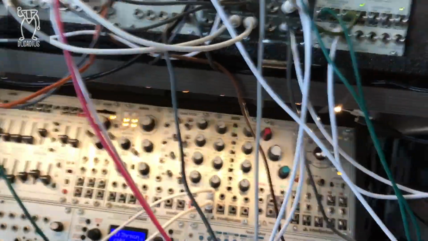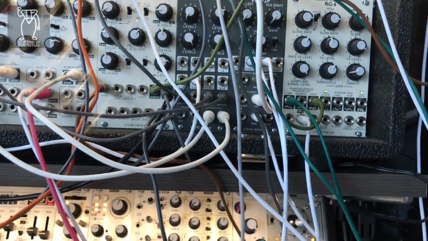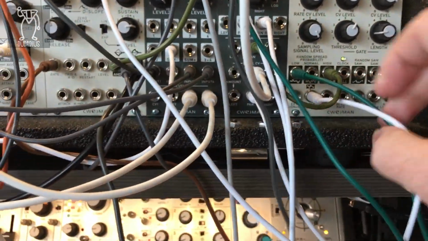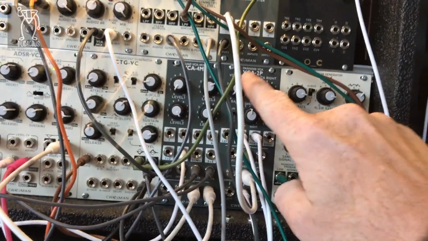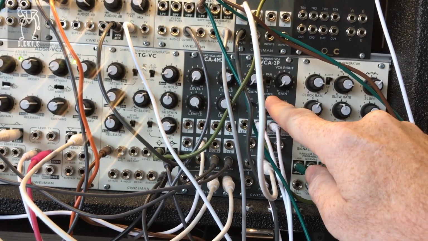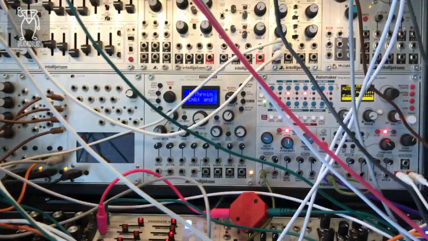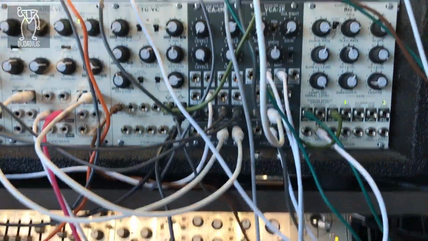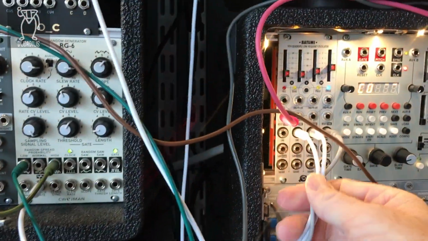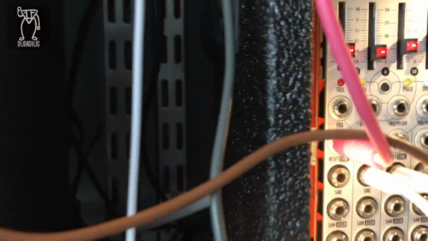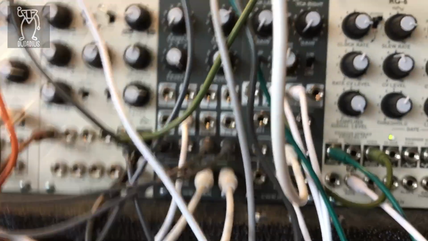So the hat is the RG6 sending some noise out into the PH, the VCA2P, and I think you can hear it kind of panning around. Let's take the effects off of this. Oh, the effects are off. So you can hear it panning. The Batumi is synced. Everything, by the way, is being clocked by Pamela's workout.